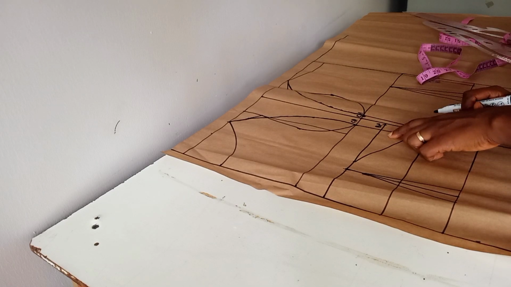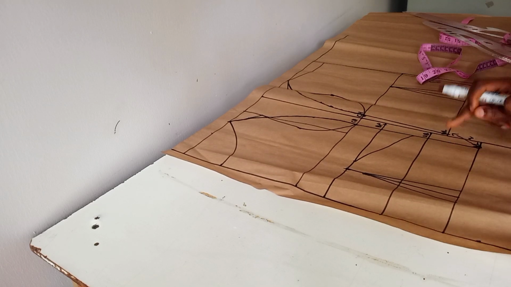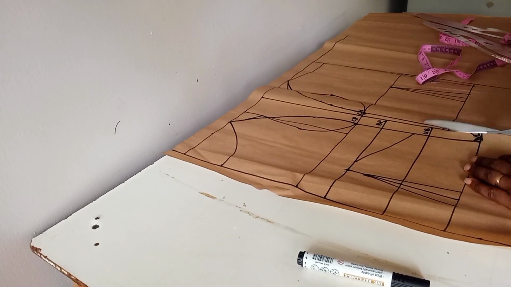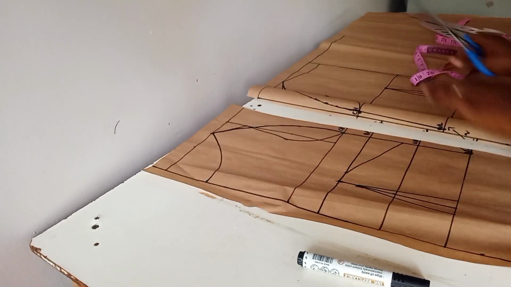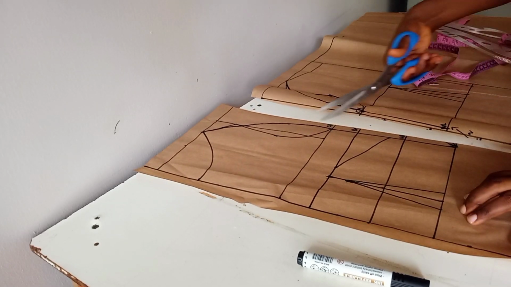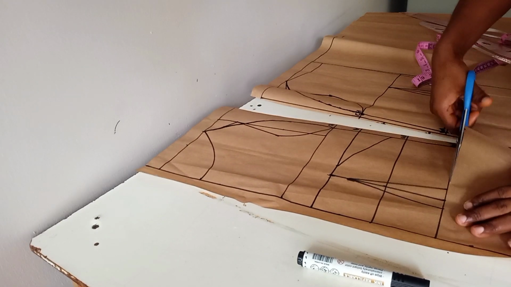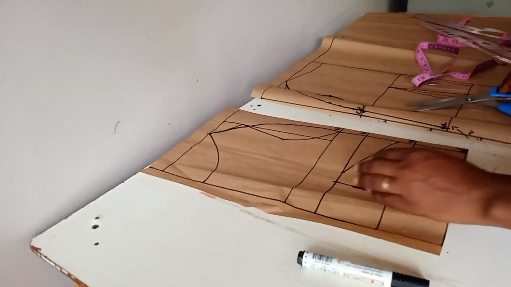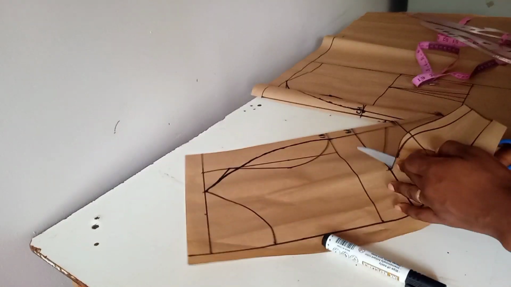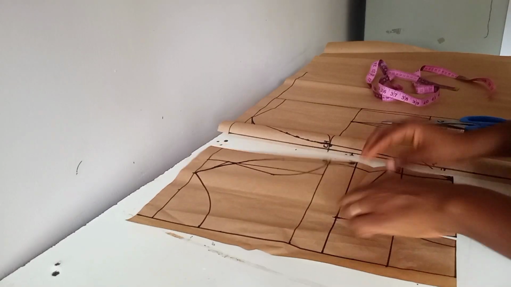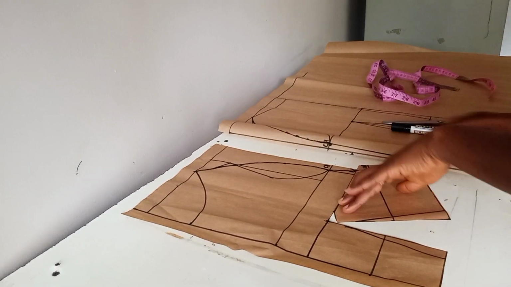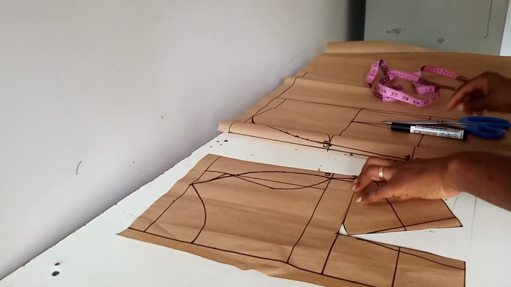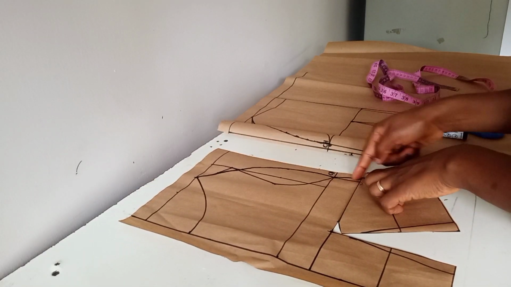The next thing will be for us to transfer our bust dart to the waist dart. So to do that, I'm just going to cut out this pattern now. The back is ready, it's just for us to cut out. So the front, I'm going to be moving that dart, and to do that, I'll open up my waist dart and then slash the point I have there, and then we just close the dart like so. And that means we have moved our bust dart to the waist dart.